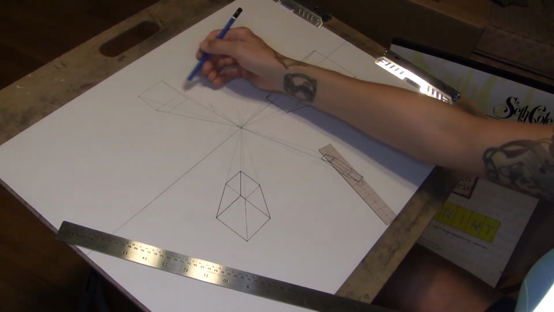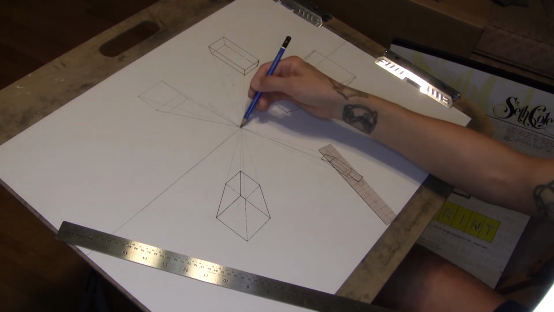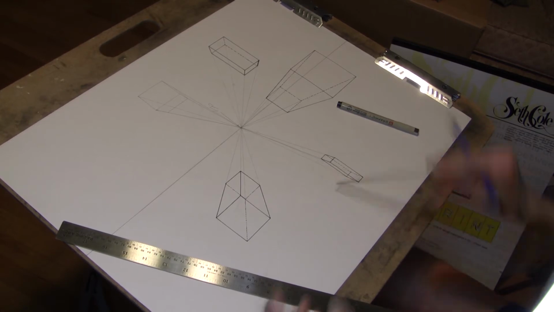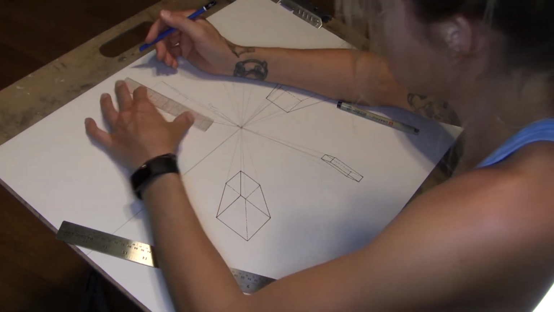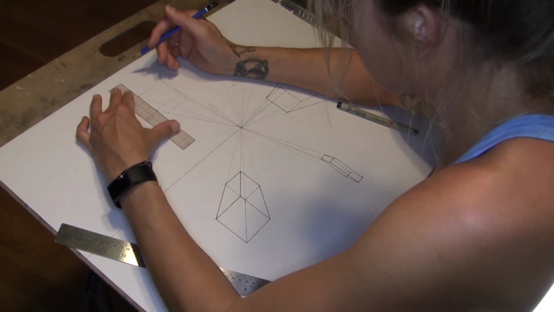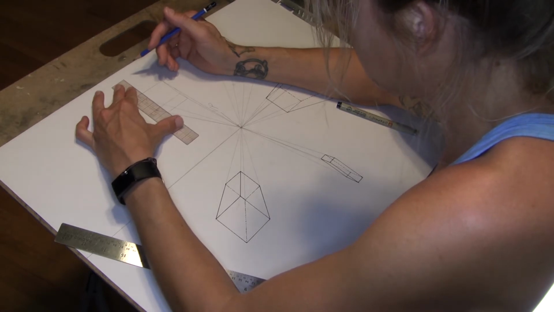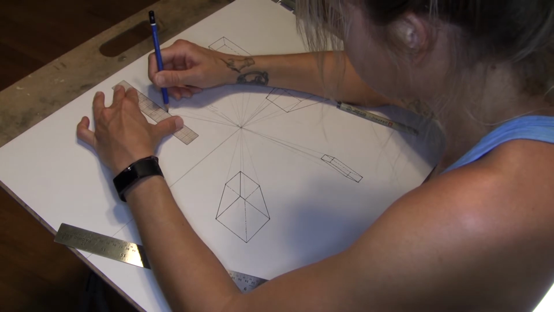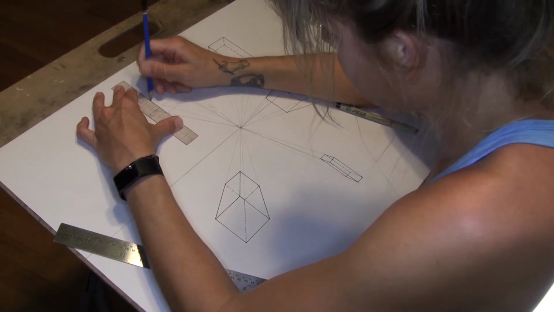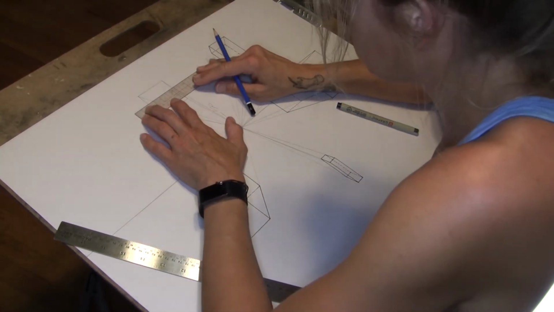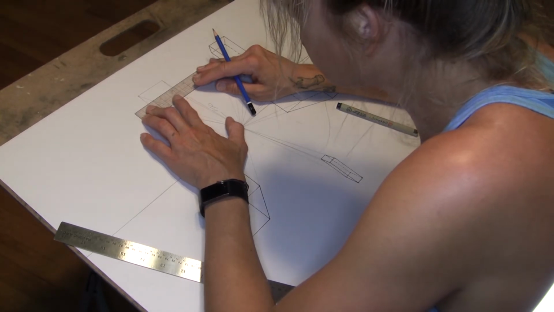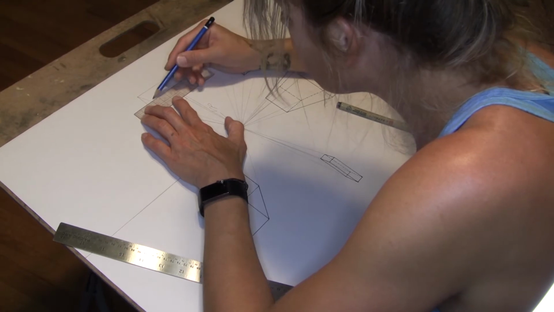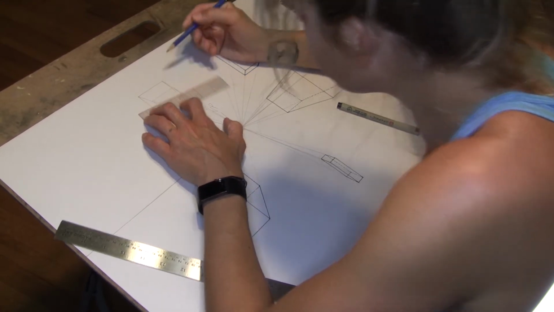And if I'm just right in front of that vanishing point, then I'm not going to see any of the exterior sides. But we're constructing these as if they were transparent, so we can see all 6 sides. And then my last line is connecting. There.